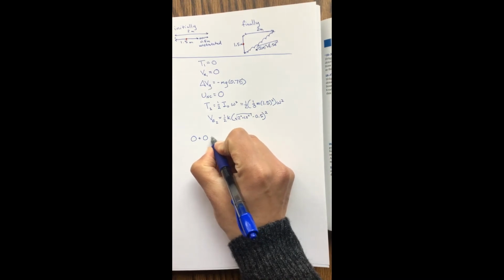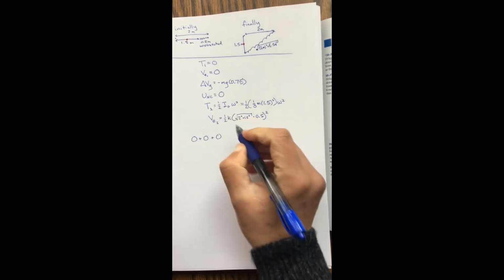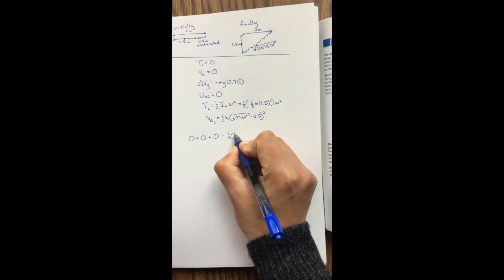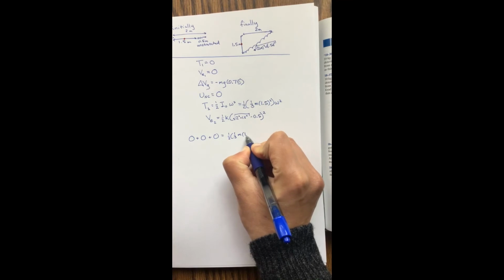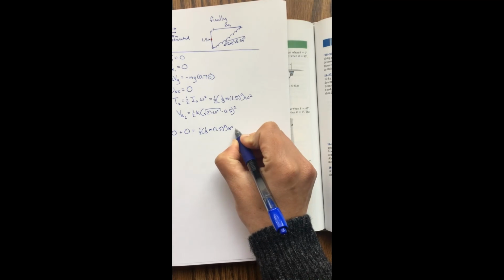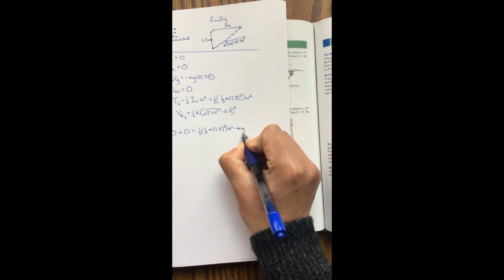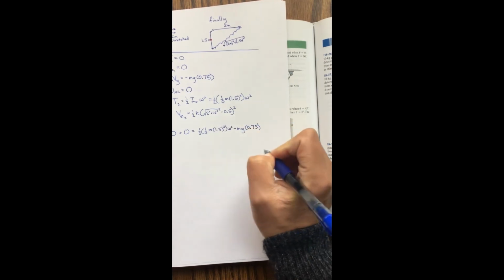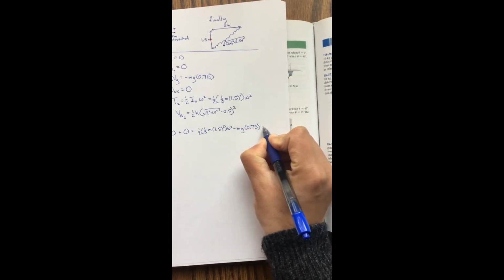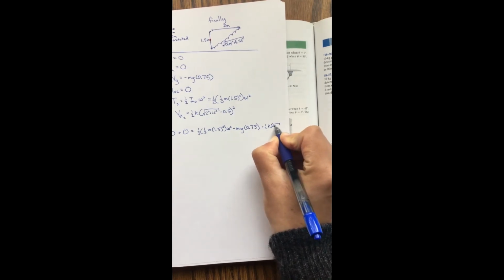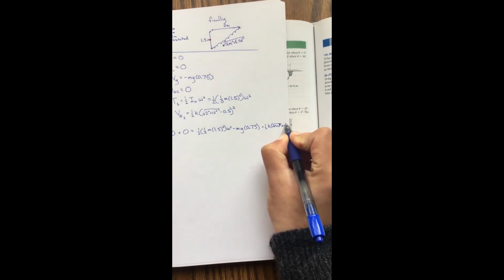So this is 0 plus 0 plus 0 for the work done by non-conservative forces is equal to T2, which is 1/2 times 1/3 times m times 1.5 squared times omega squared, plus the change in gravitational potential energy, which is minus mg times 0.75, plus the final elastic potential energy, which is 1/2 times k times the square root of 2 squared plus 1.5 squared, minus 0.5, squared.